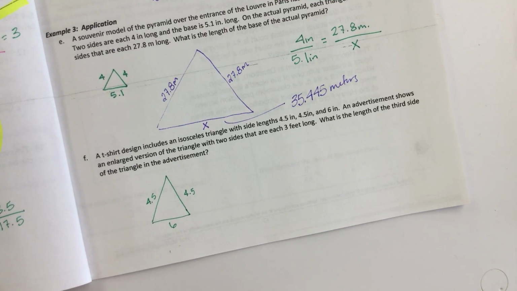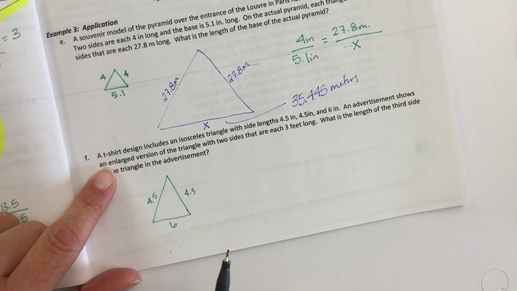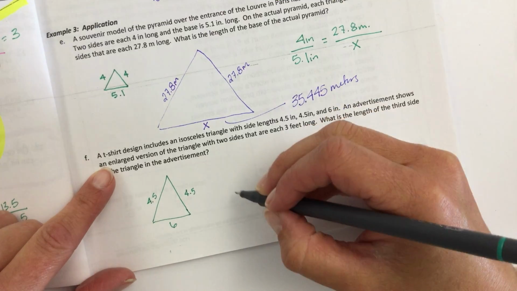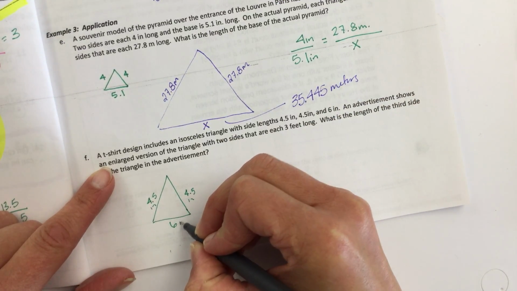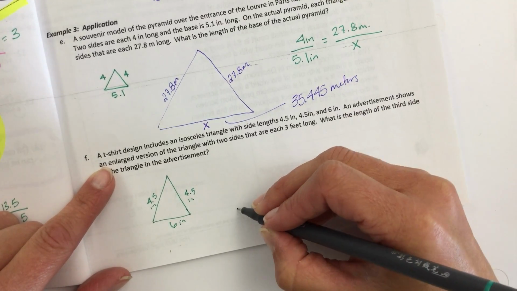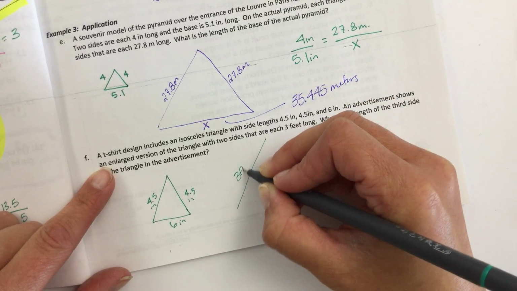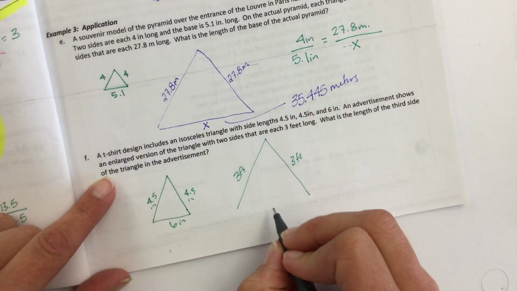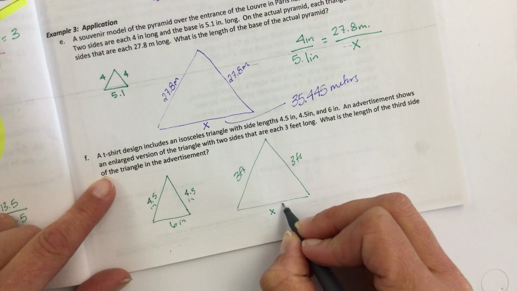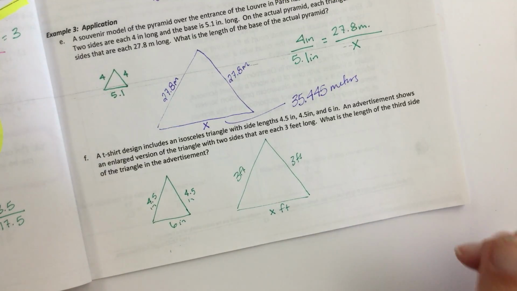An advertisement shows the enlarged version of the triangle, 2 sides that are each 3 feet long. So remember, this is in inches, and the other one's going to be in feet. 2 sides are each 3. What was the length of the 3rd side?